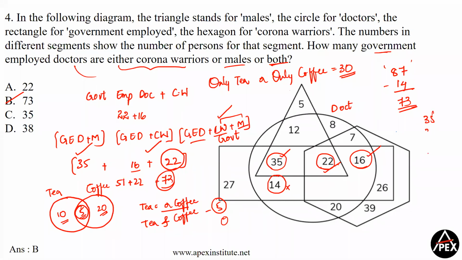So you'll get 57. Then if I ask how many government employed doctors are corona warriors, what will you determine? Now tell me, how many government employed doctors are corona warriors? 38. Okay. Now how many government doctors are either males or coronavirus, many students will add these two.